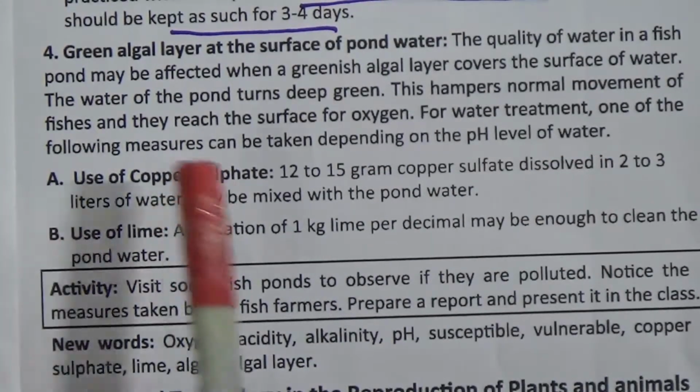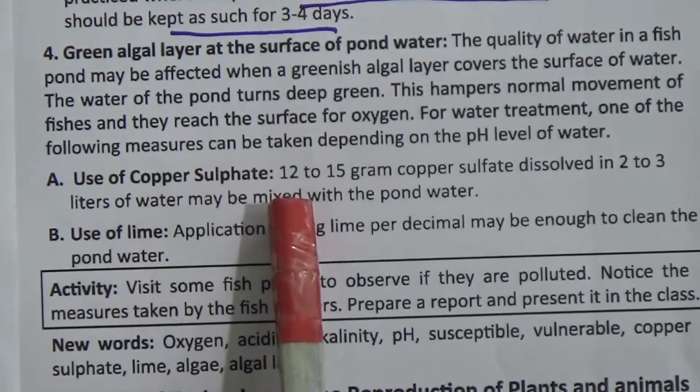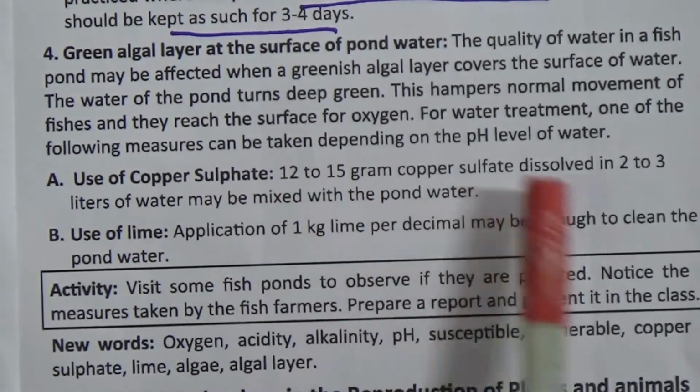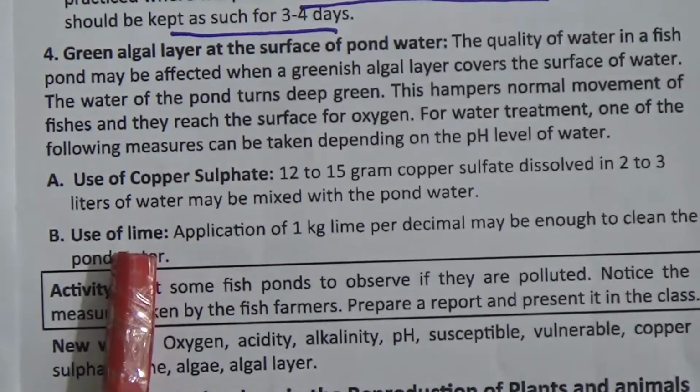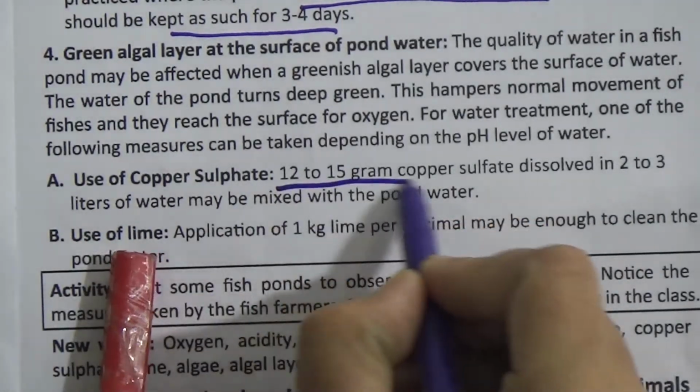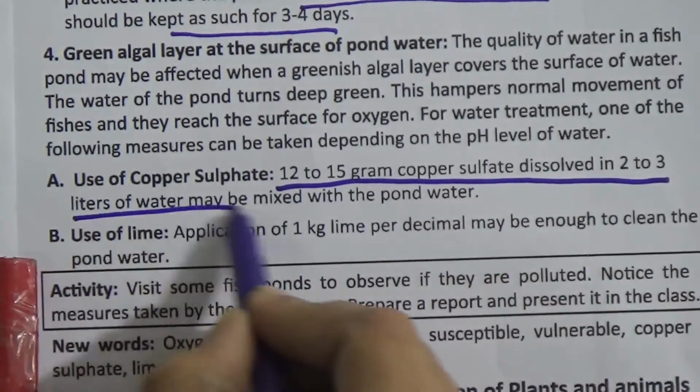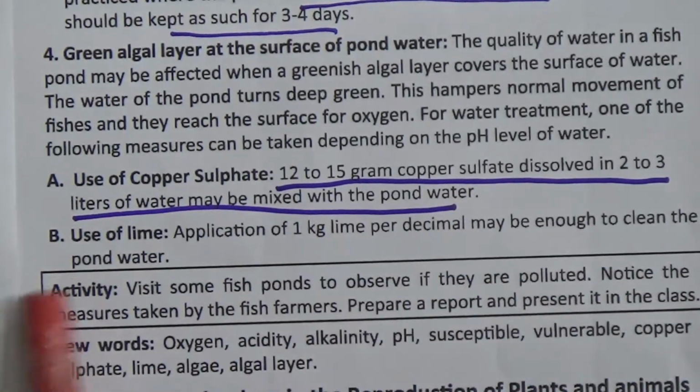Number A. Use of copper sulfate. 12 to 15 gram copper sulfate dissolved in 2 to 3 liters of water may be mixed with the pond water. Okay, so we have to underline and memorize this. Which lines I am underlining, you have to memorize.